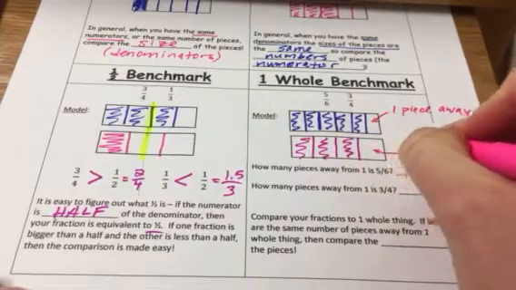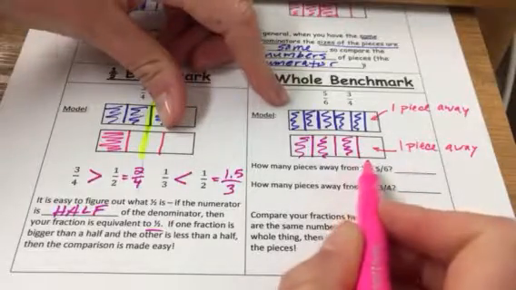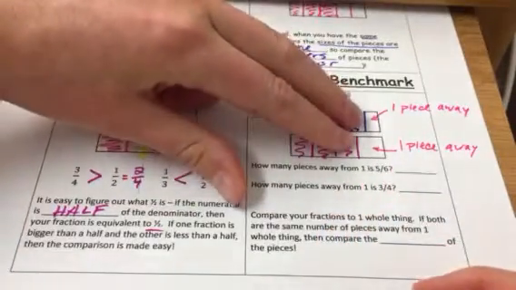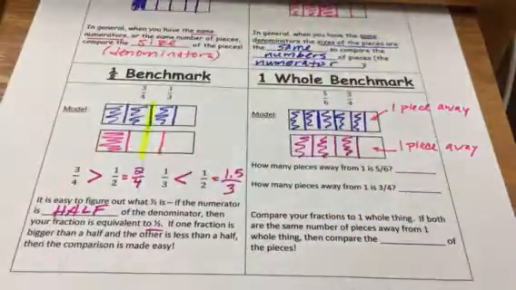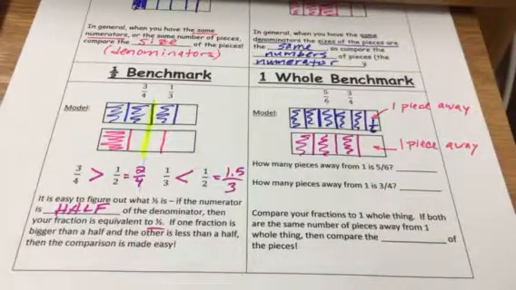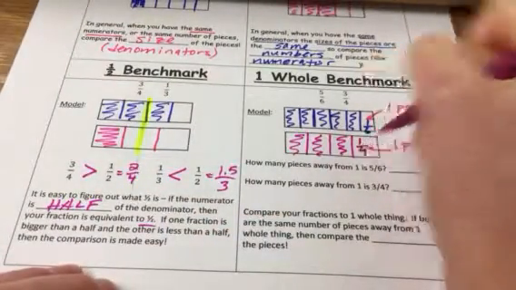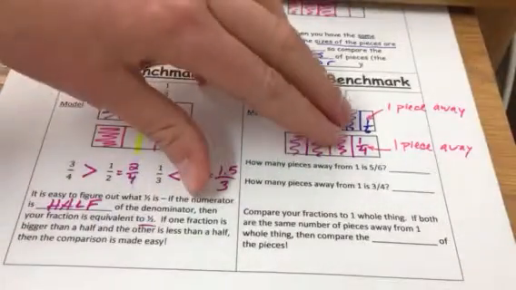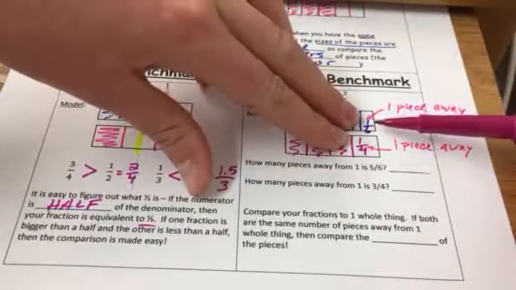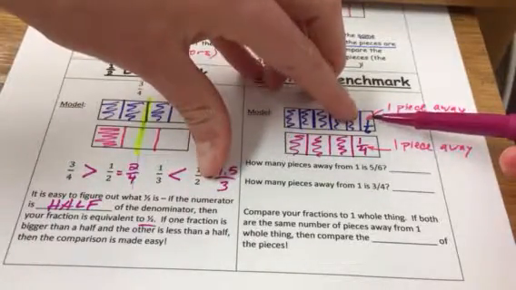This is also one piece away. If your two fractions are the same number of pieces away from a whole thing, what we can do is compare the sizes of these gaps. So how far away is this? Well, this is 1/6 away from a whole thing. And my 3 quarters is 1/4 away from a whole thing. So now let's go back to that idea of comparing 1/6 to a quarter. 1/6 is a tinier sliver than 1/4, which means it is a tinier gap away from a whole thing.